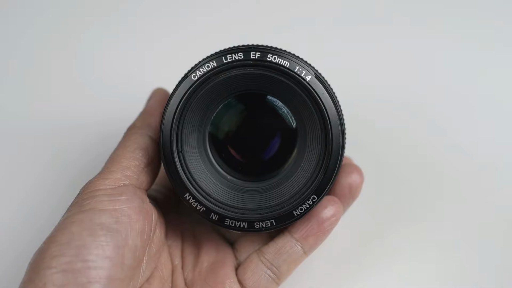50mm also indicates that it has a single focal length of 50mm. A lens with a single focal length is a prime lens or a fixed lens. A prime lens only has one focal length as opposed to zoom lenses which have variable focal lengths.